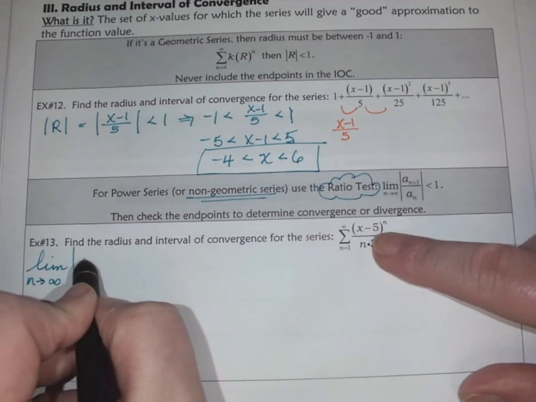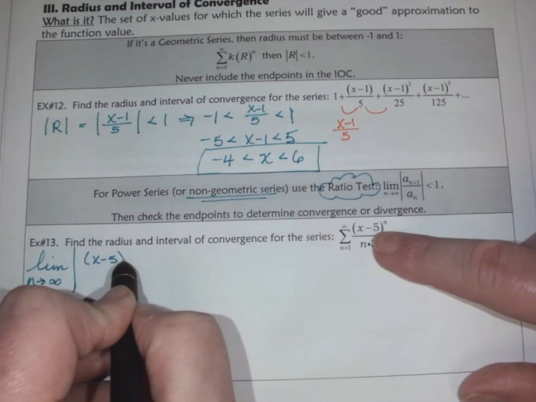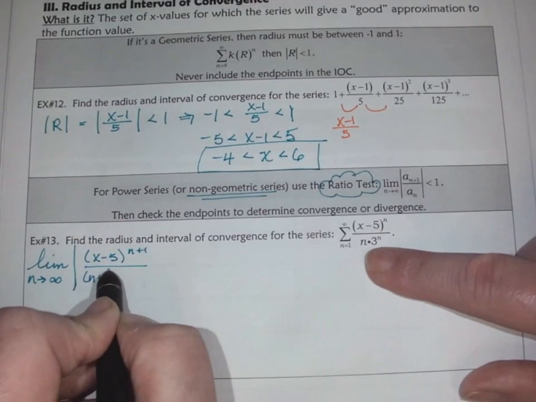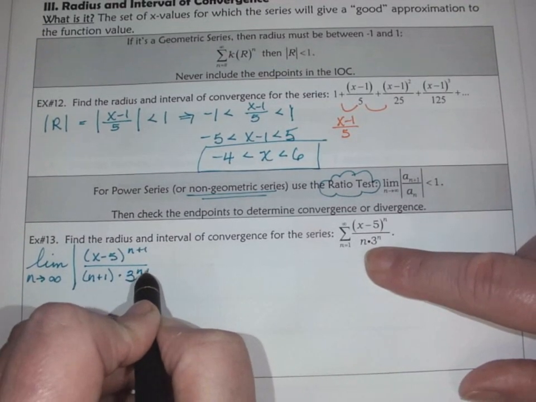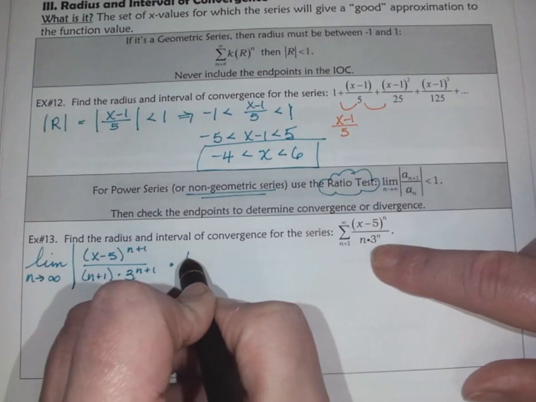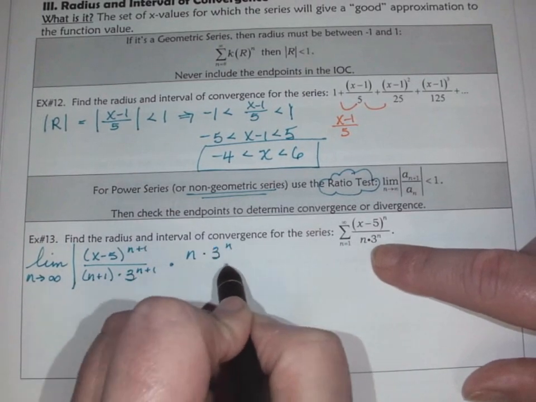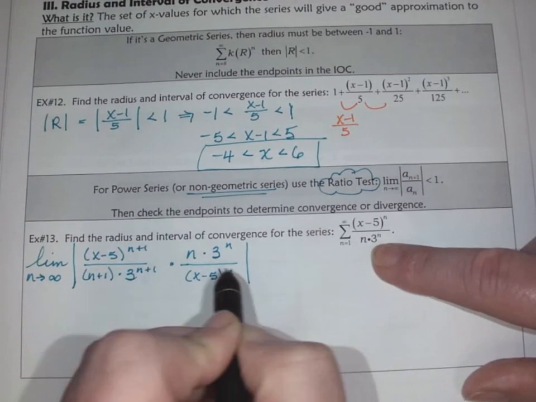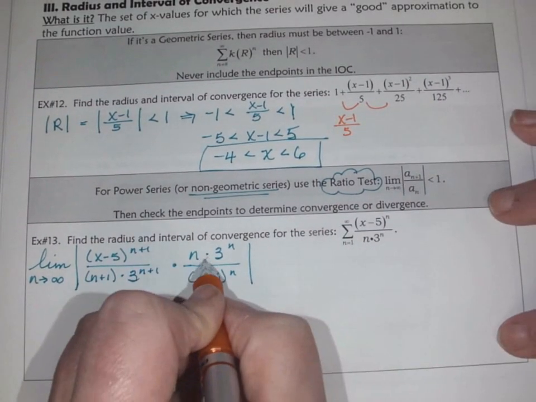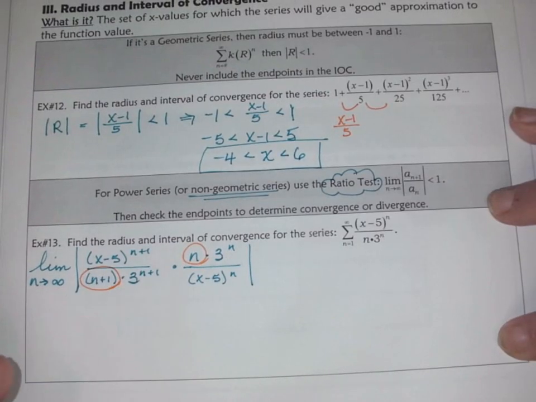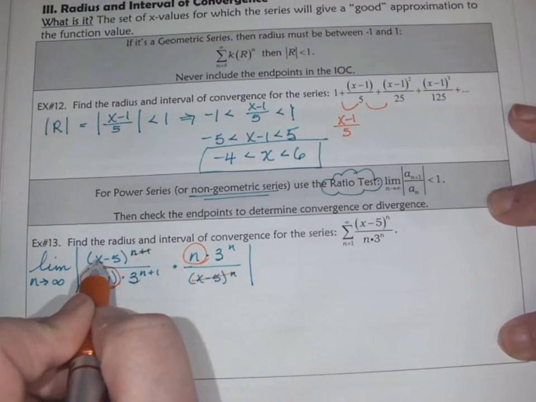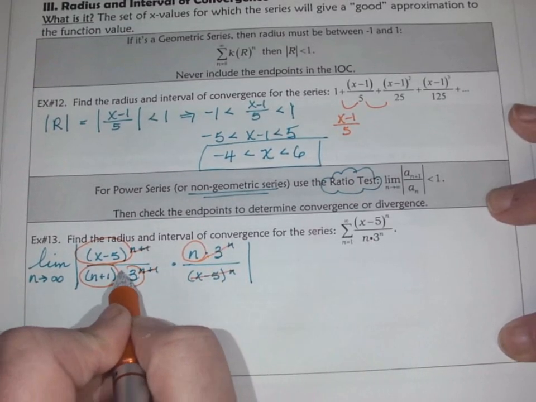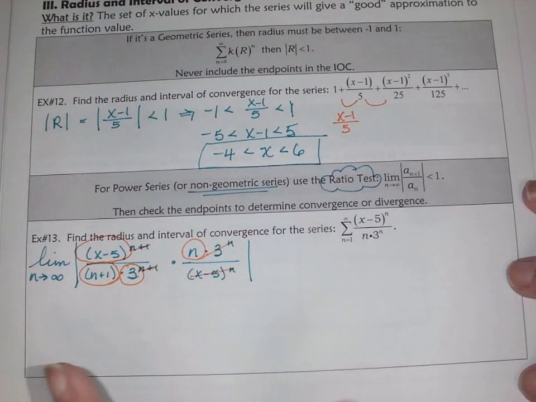If we do the n plus 1 term, it'll be (x minus 5) to the n plus 1 over (n plus 1) times 3 to the n plus 1, times n times 3 to the n over (x minus 5) to the n. Okay, reducing. I cannot reduce the polynomials, so I'm going to circle those first. The x minus 5 on the bottom drops and leaves me 1 on top. The 3 on top drops out and leaves me 1, 3 on the bottom.